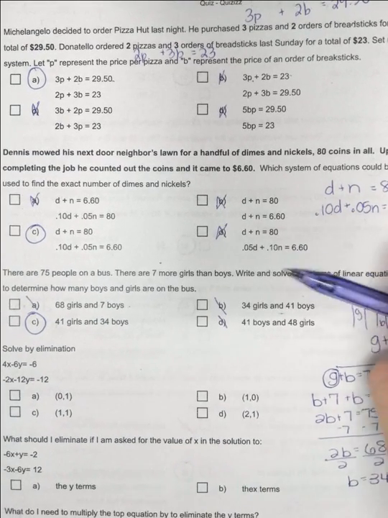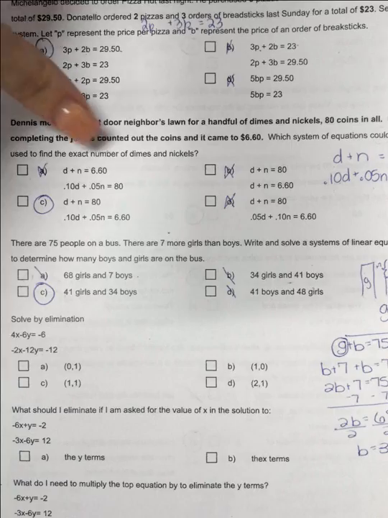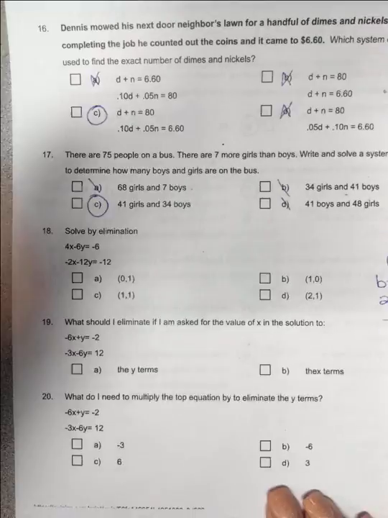Okay, so we are back. Number 18. I know y'all don't even know that I left, right?